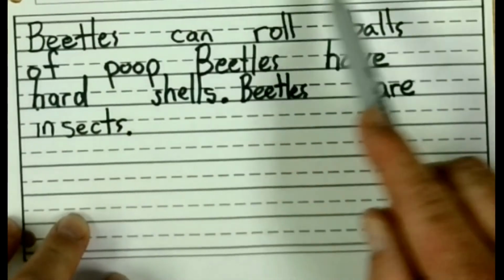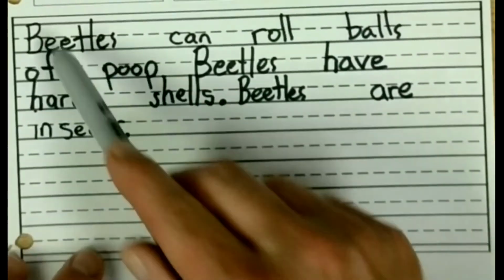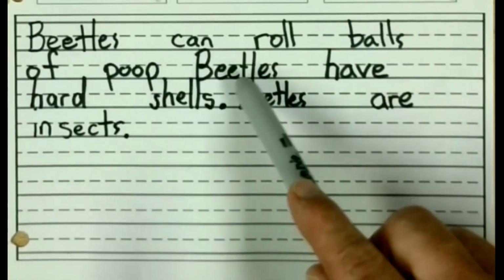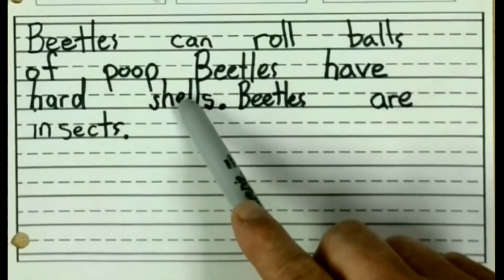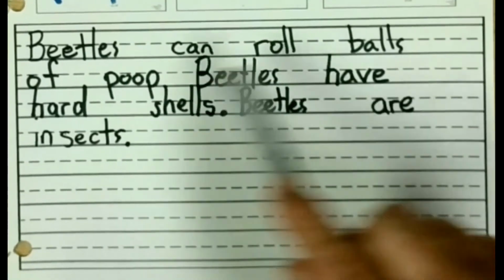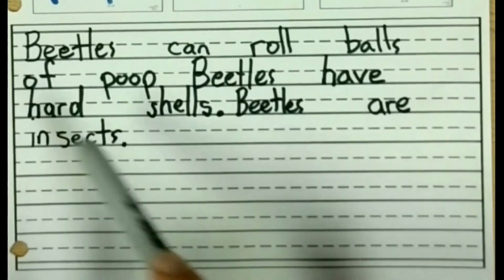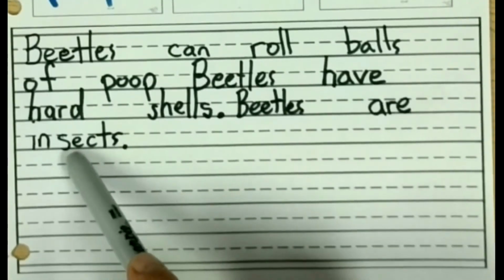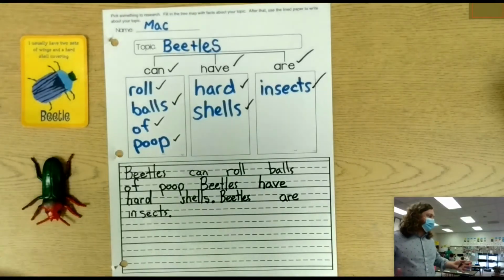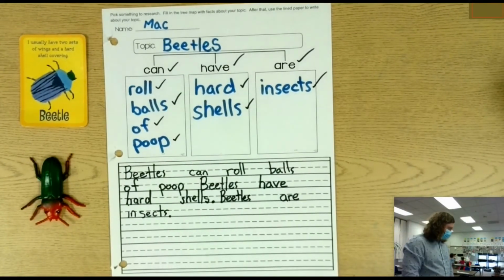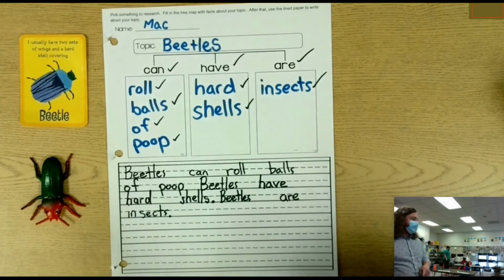Beetles can roll balls of poop. Are you ready? Beetles can roll balls of poop. Here's the second sentence. Beetles have hard shells. Now you read it with me. Beetles have hard shells. Sentence 3. Beetles are insects. Read it with me. Beetles are insects. And there you have it, boys and girls. You just wrote 3 sentences. You are so awesome now, right? Do you think this is something that you could do? I think so too.